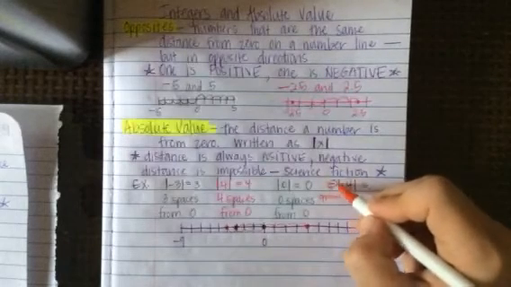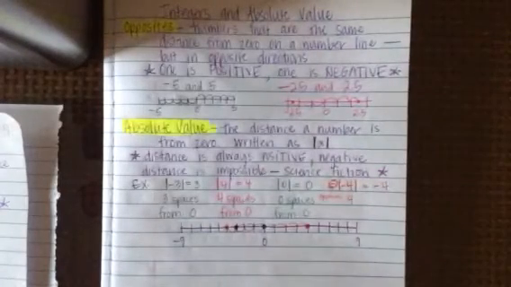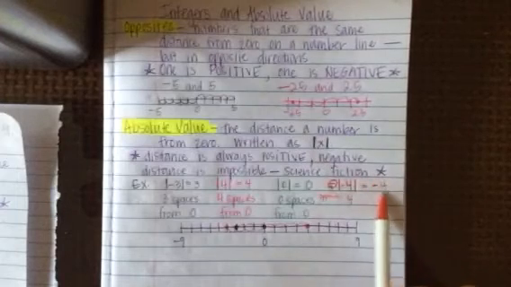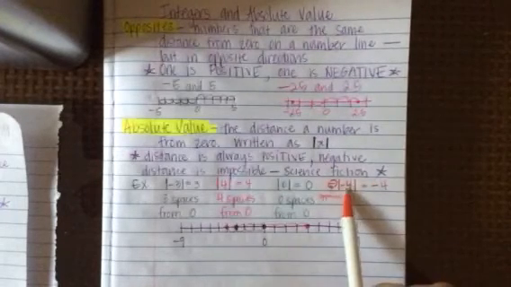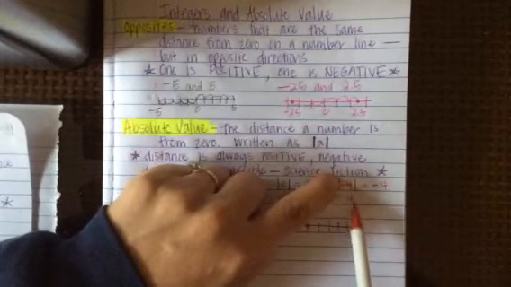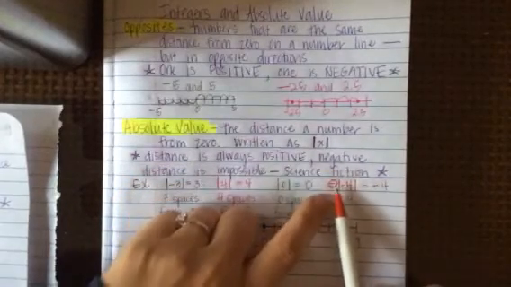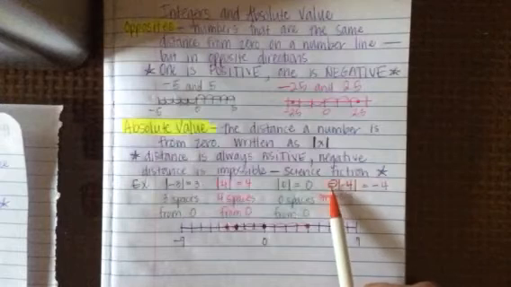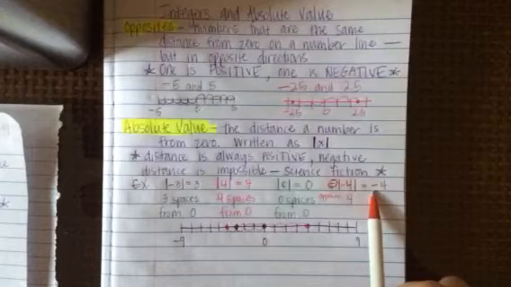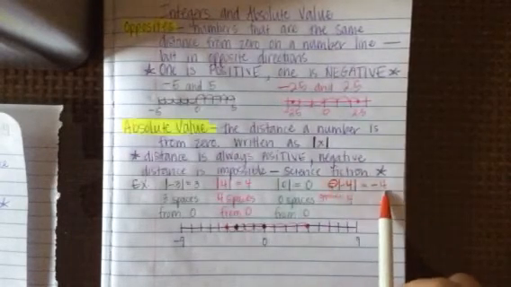Since that negative sign's on the outside, my answer is going to be negative. This is the only time you end up with a negative value. The absolute value of -4 is 4. That does not change. It's a positive distance because distance is always positive. However, since there's a negative sign in front, that negative sign belongs to the answer. So my answer to this question is -4.